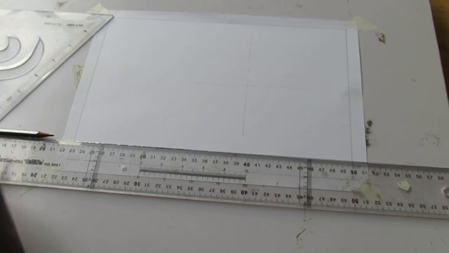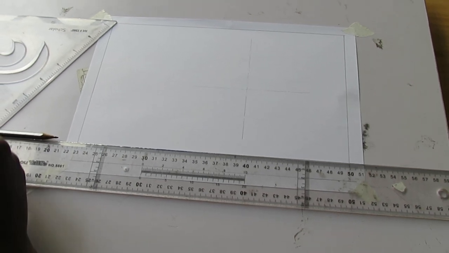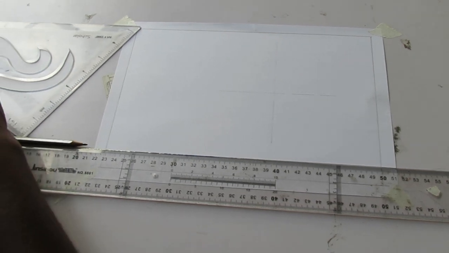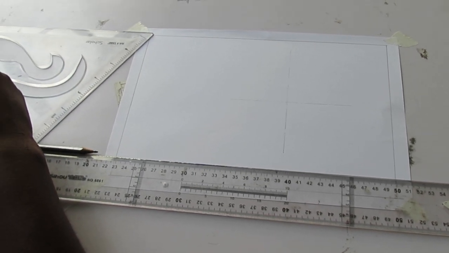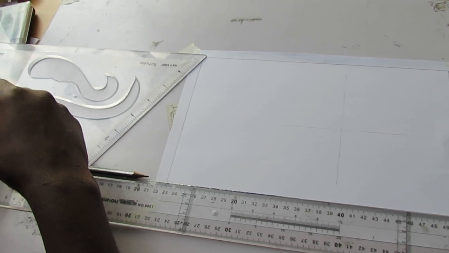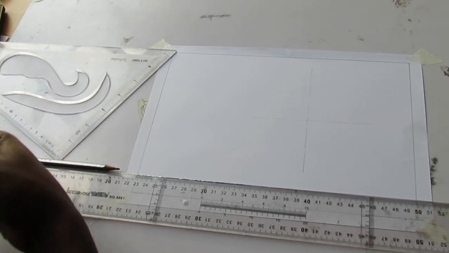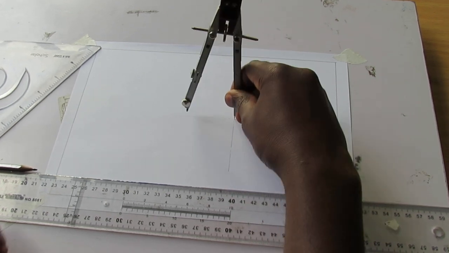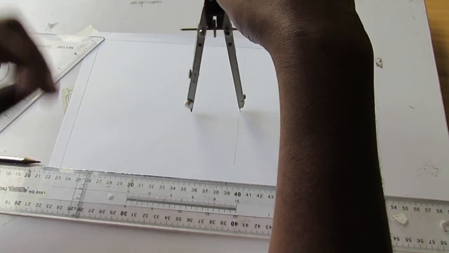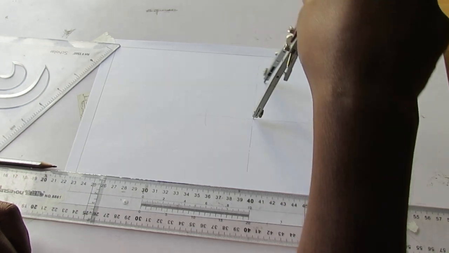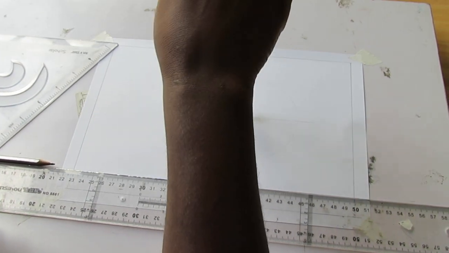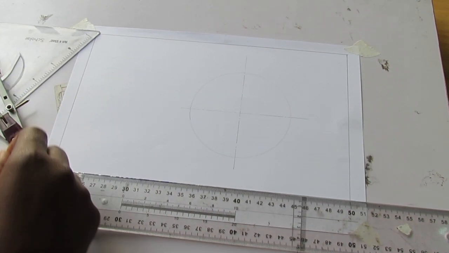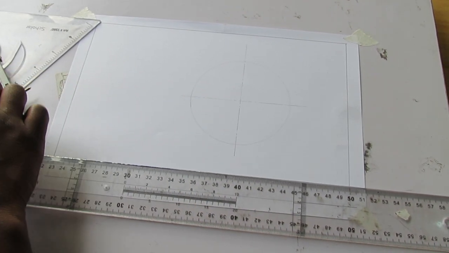Now, we want to construct this polygon of ours in a circle of radius 100. So we open up the radius, then we draw the given circle. Now we have drawn the given circle.